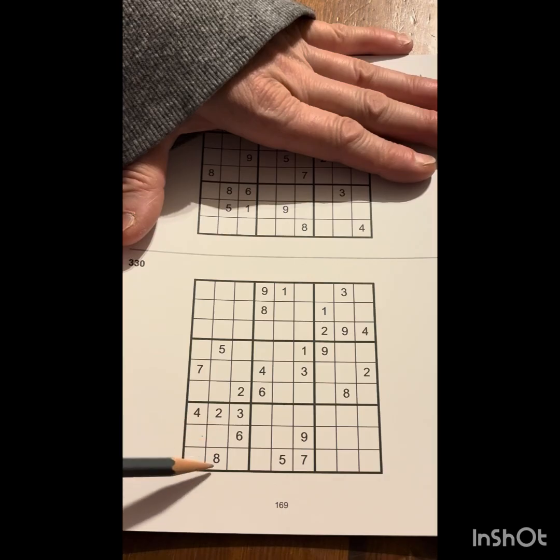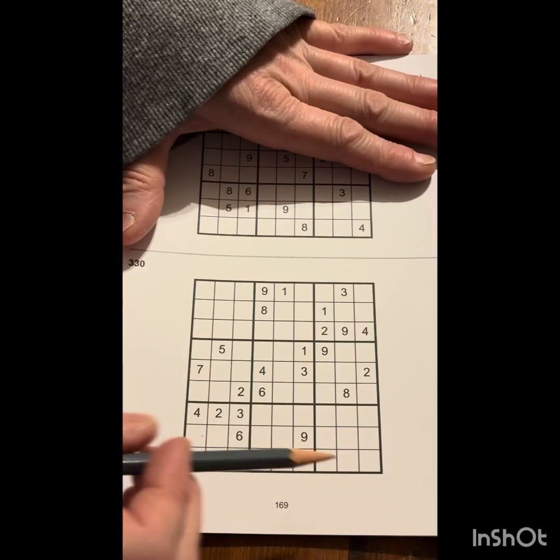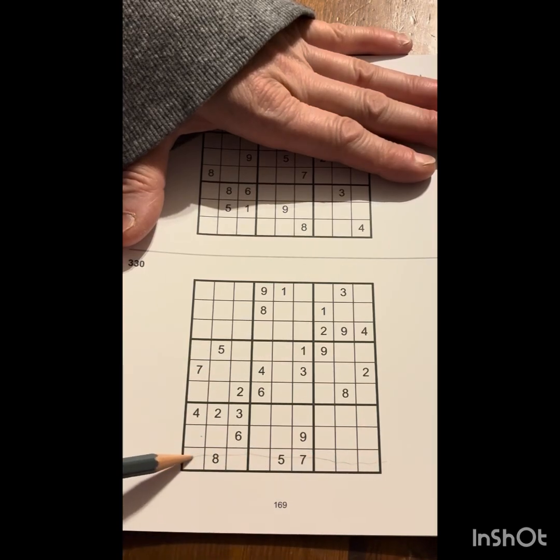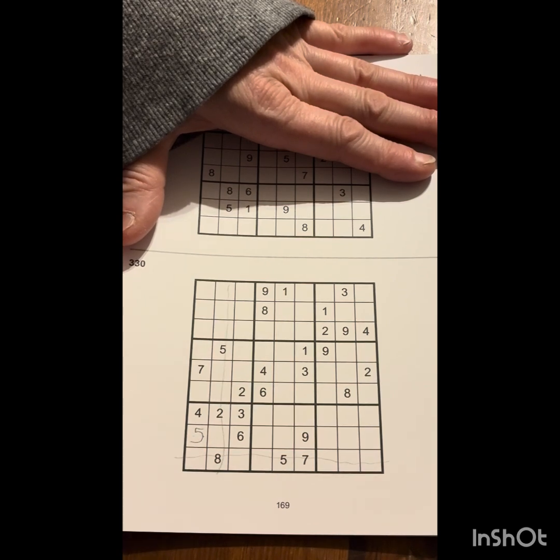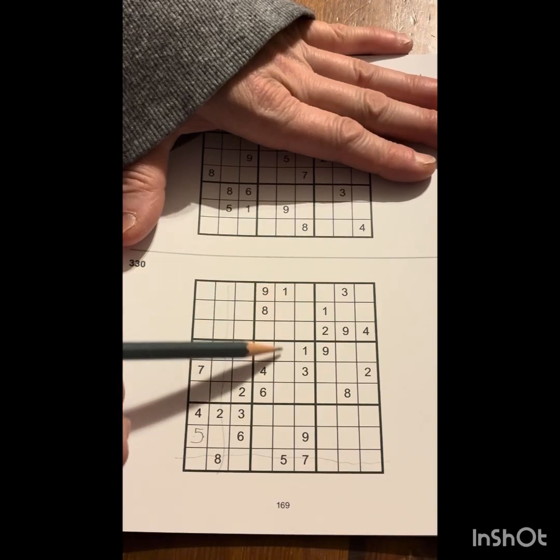And this whole row can't have a 5. And what does that do? If this whole row cannot be 5, and this whole row cannot be 5, that means this is the only box that can be a 5. And that's all you do. It's that simple. You just use deductive reasoning. There is no adding or subtracting or any kind of math at all. It's just using your eyes, following the lines.